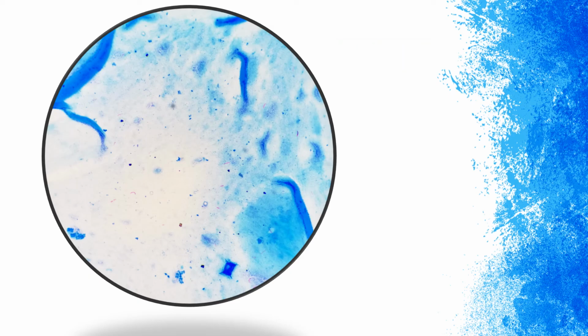Let's begin counting. We have 1, 2, 3, 4, 5, 6, 7, 8. So let's say we have 8 acid-fast bacilli in this visual field. This is the second visual field, so we have to add the first one. So we have 16 plus 8, and that is equal to 24 acid-fast bacilli.